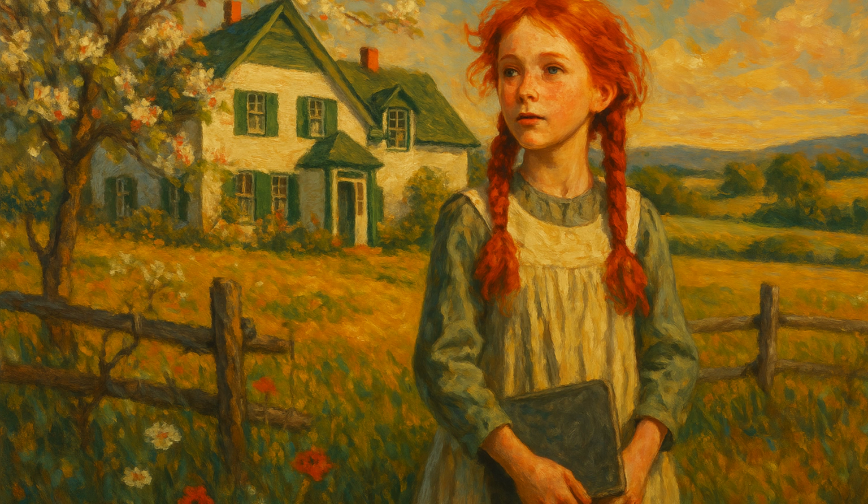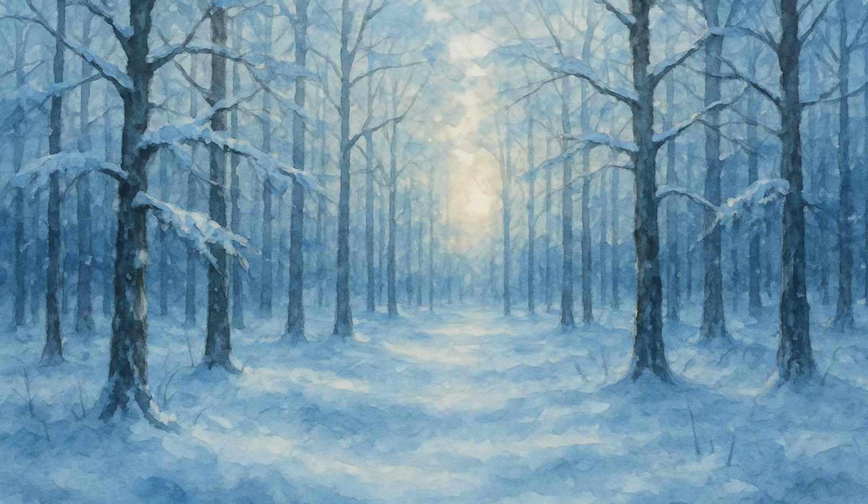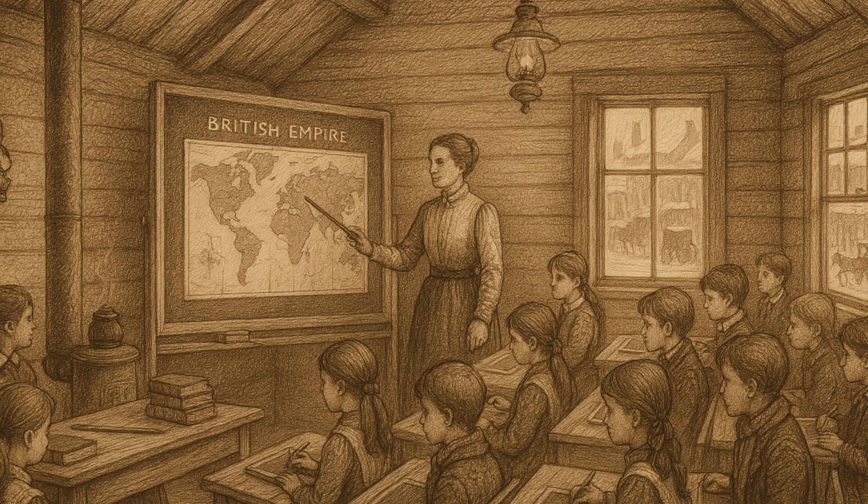Bring English literature to life with an oil painting of Anne Shirley at Green Gables, deepening connections to characters and settings. In poetry, inspire students with a watercolor of snowy woods, vividly illustrating themes from Frost's poetry. And for history, immerse your students in a sketch of a 19th century classroom, setting the stage for historical discussions. So, can you see how prompts quickly become powerful teaching tools?